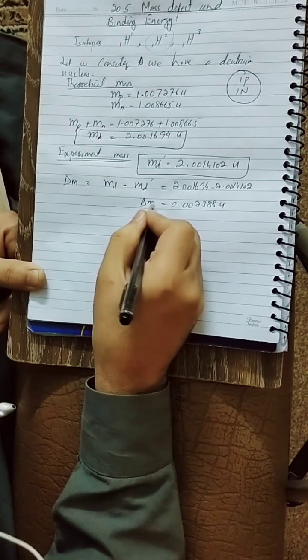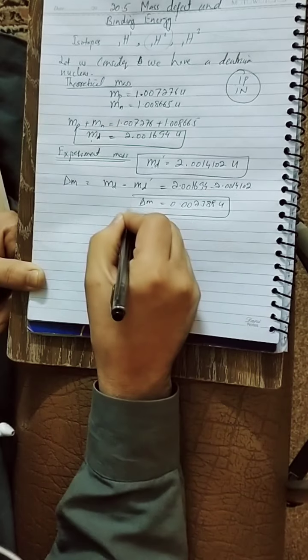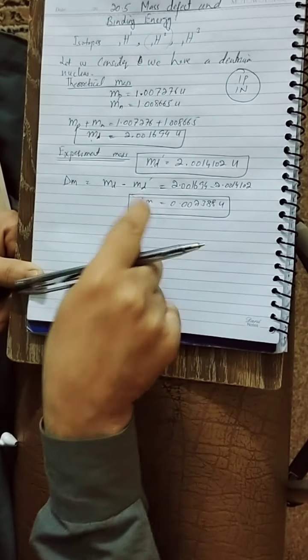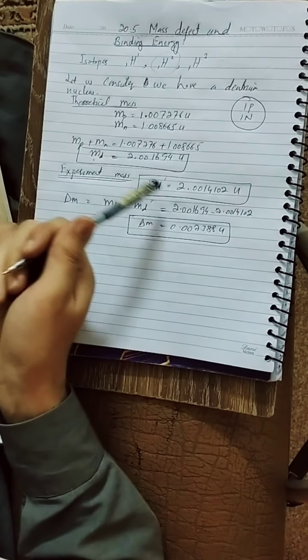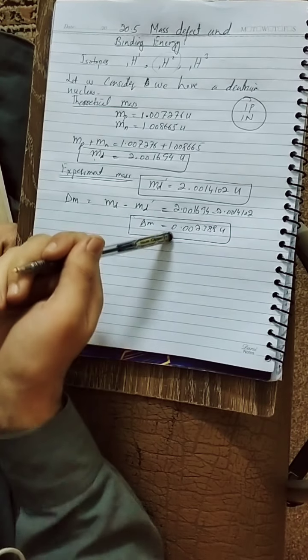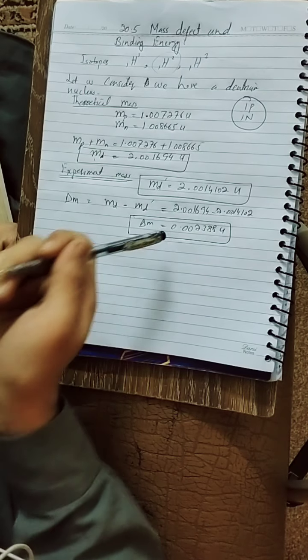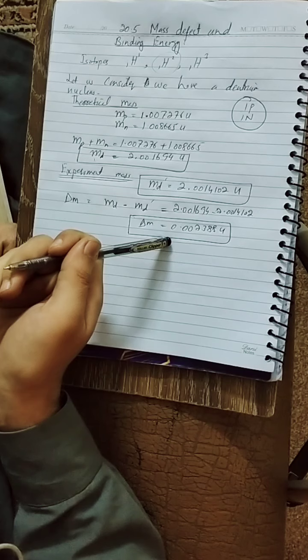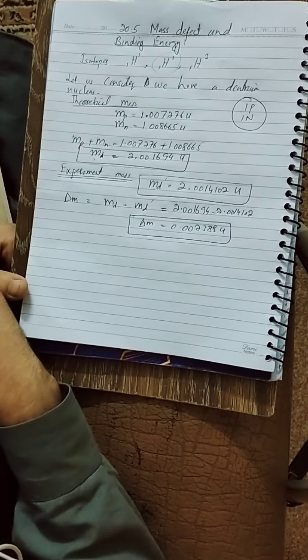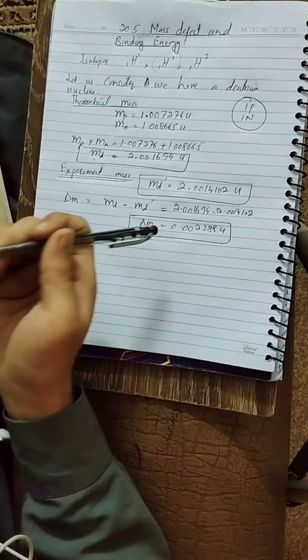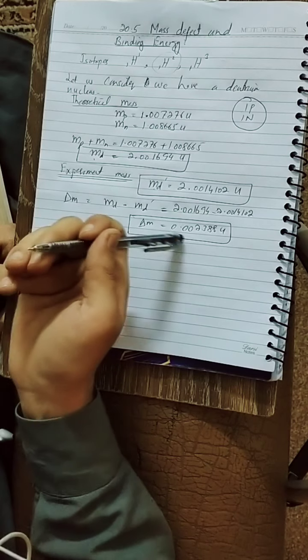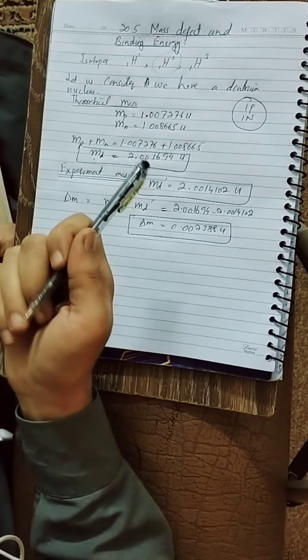This is called the mass defect, the difference between the theoretical mass and the experimental mass. This much mass is destroyed or deficit in the deuterium nucleus.